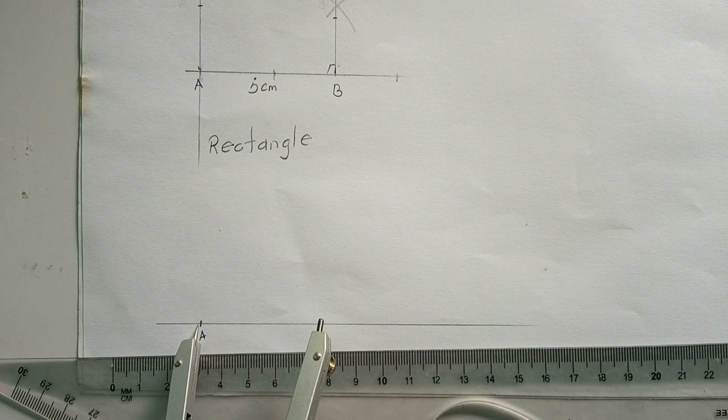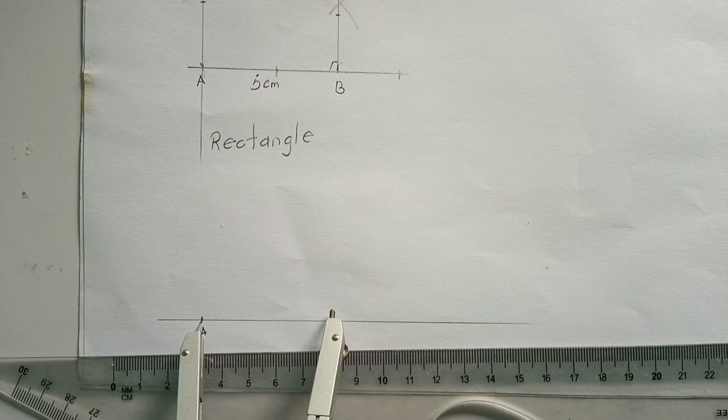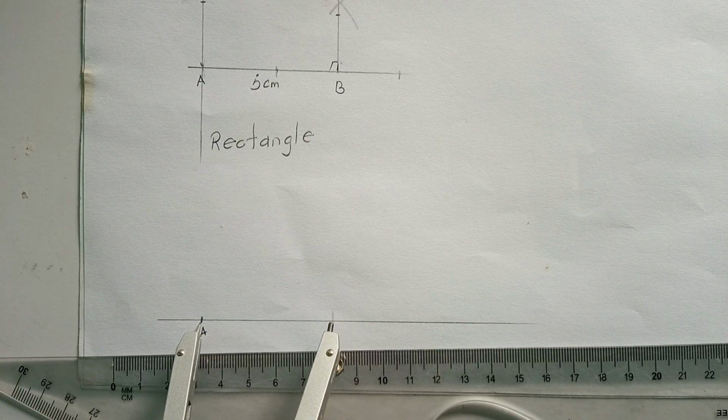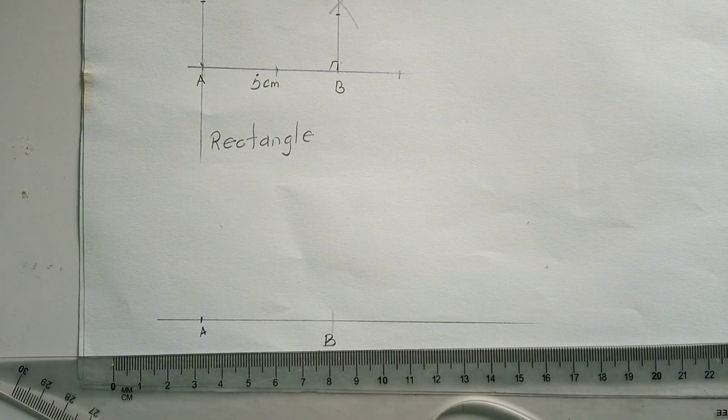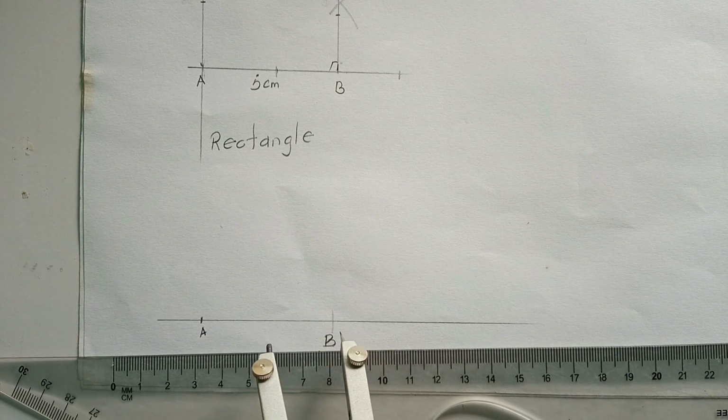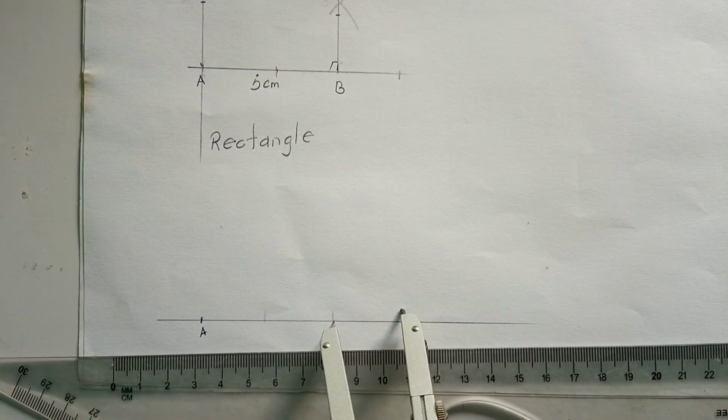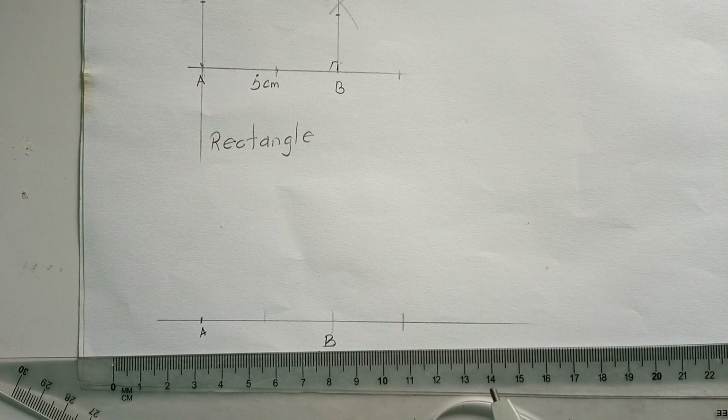Then we stand here, we reduce our pair of compass a little bit. We put our pointer at B, we strike an arc there and another arc there. We reduce it a little bit.